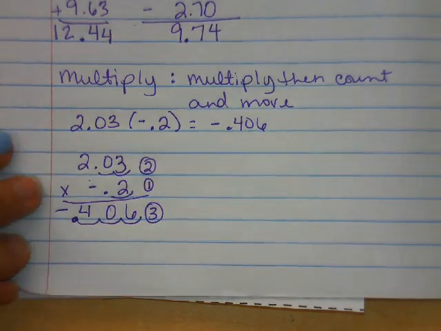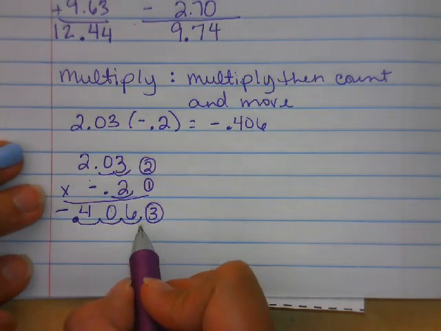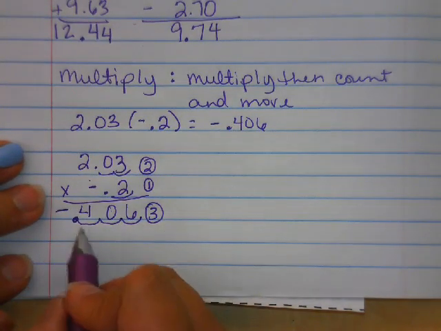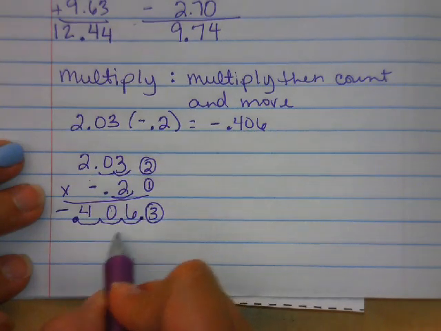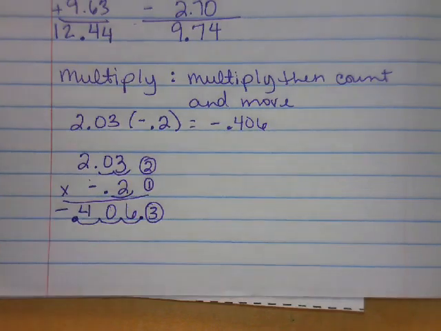So make sure that you are counting. The biggest mistake people make is they count left to right. But remember, if this is 406, the decimal is at the back. And then we can count.